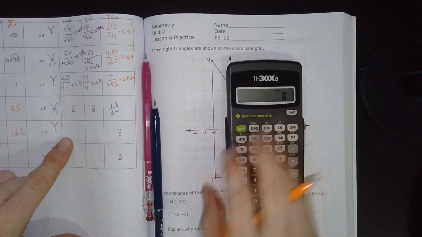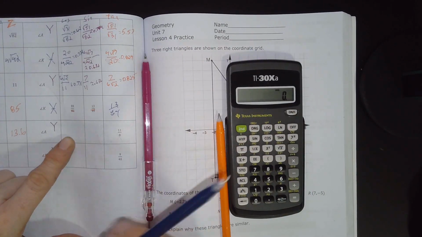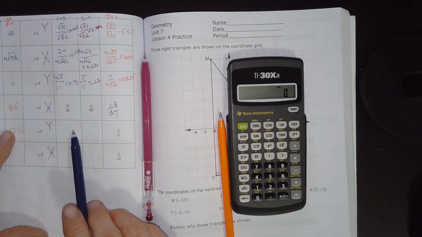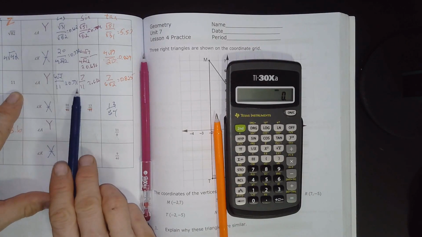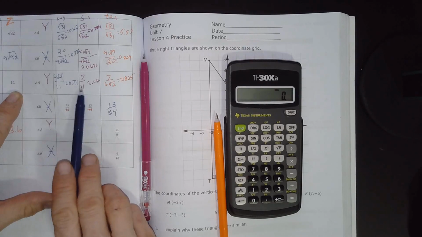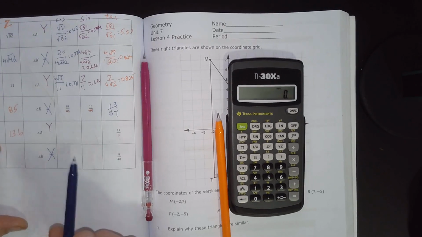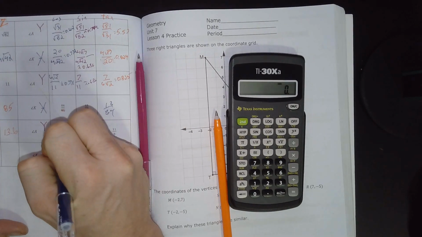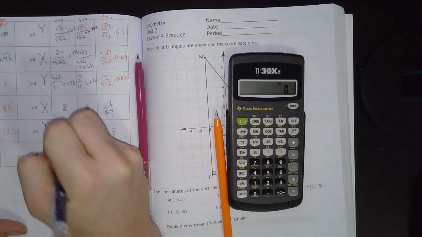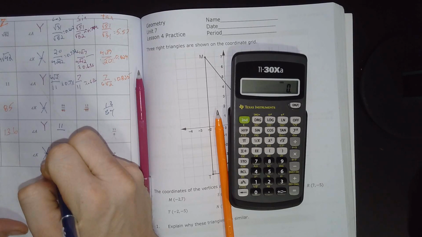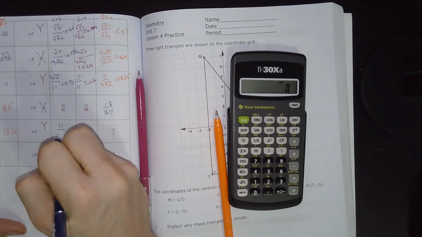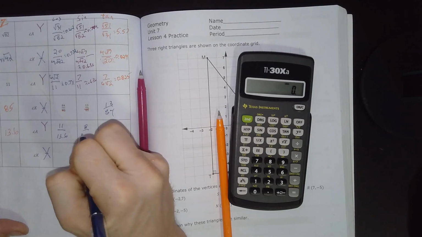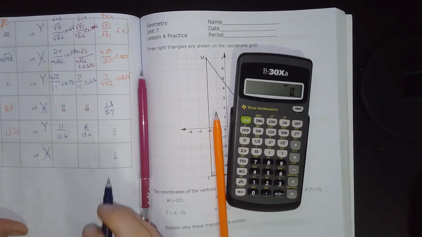So that means the cosine is going to be 11 over 13.6. This will be 8 over 13.6.